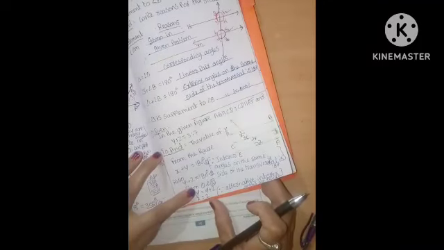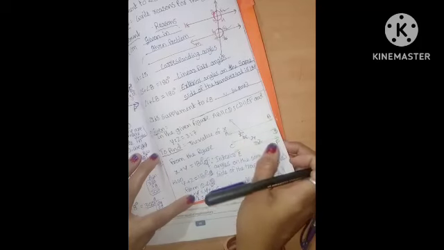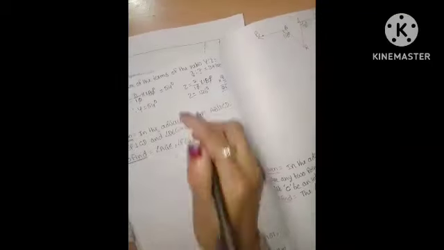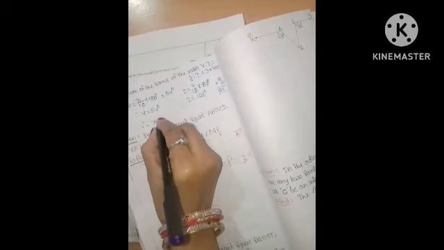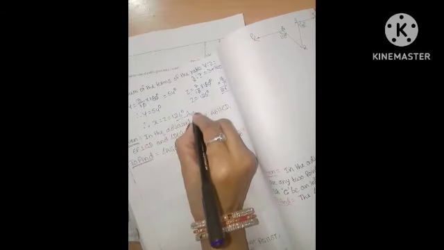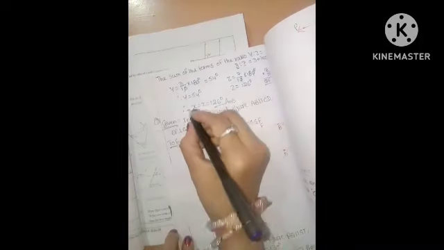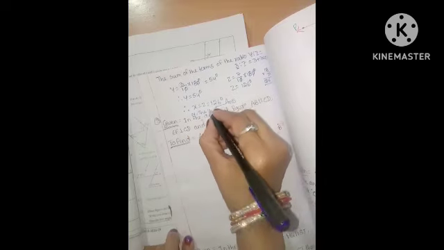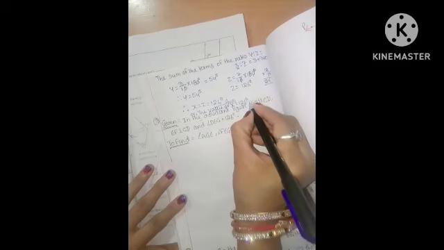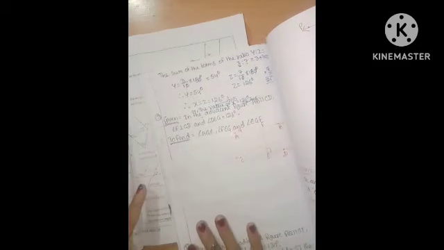So here Z means X only. Why is it X? These two are alternate interior angles, and they are equal. So that's why, therefore, X equals Z equals 126 degrees. This is the final answer. The value of X equals 126 degrees. Okay, have you understood?